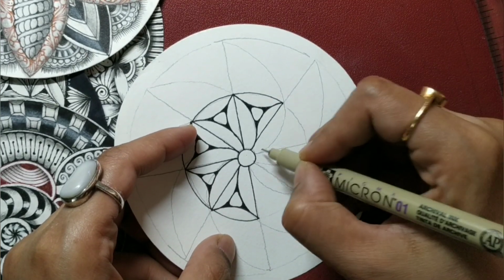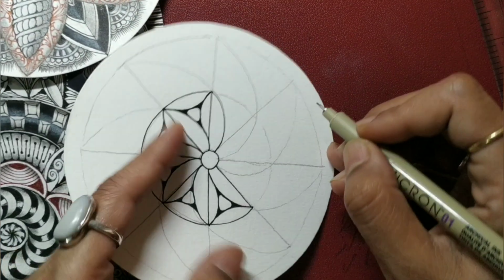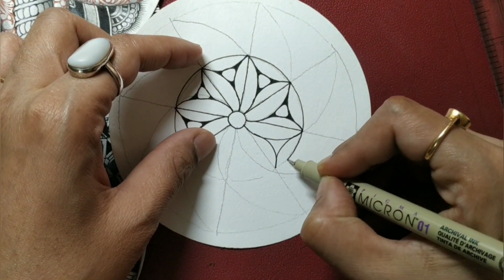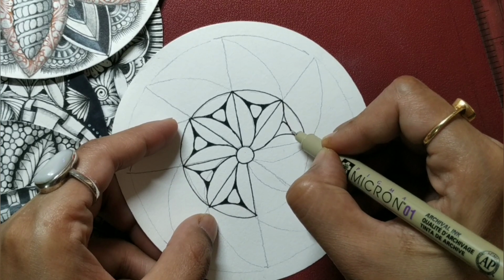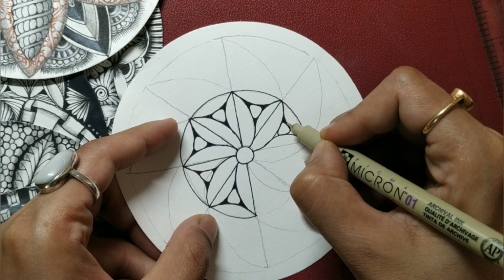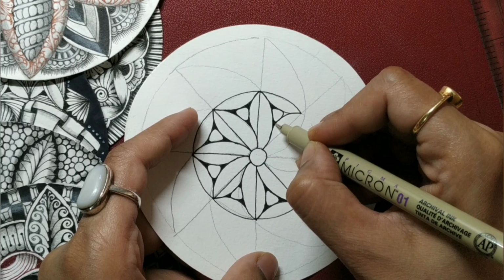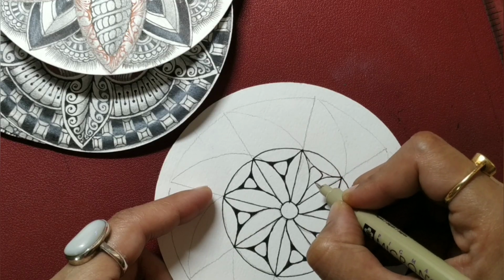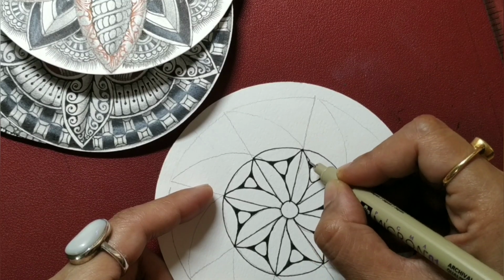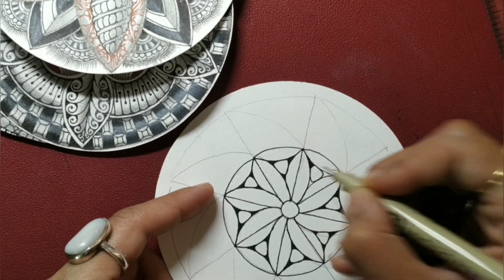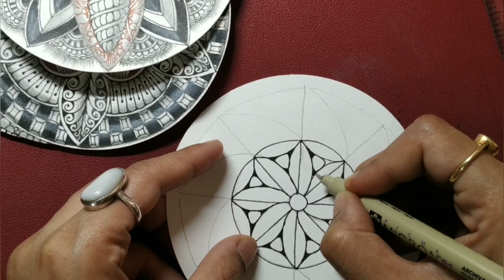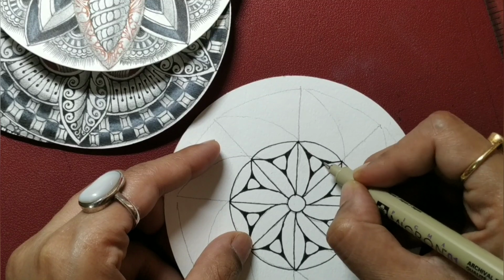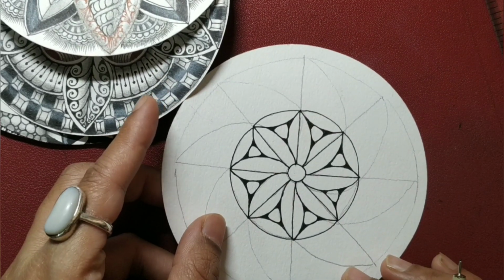Again, straight line, curve 1, curve 2, curve 3, complete the circle and an orb inside. Once we are done with this exercise, you can very well see that the size of these arcs is pretty big. These arcs are quite big.